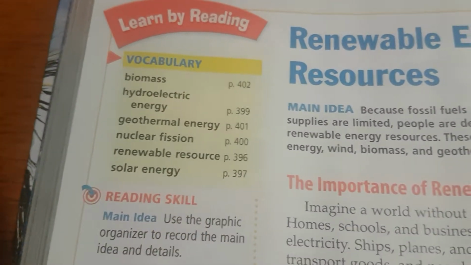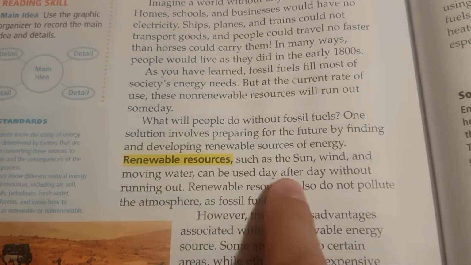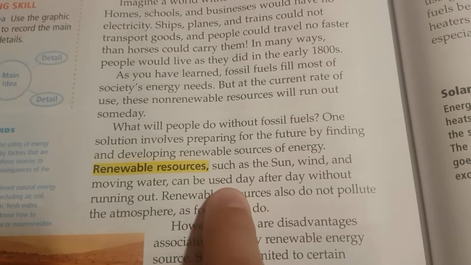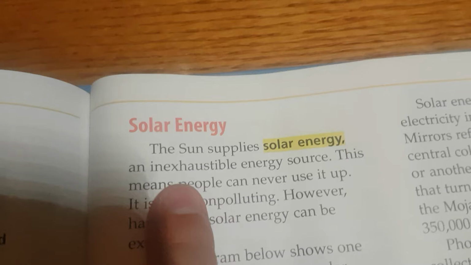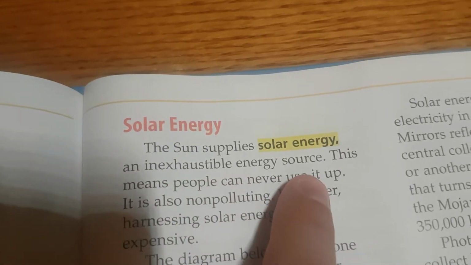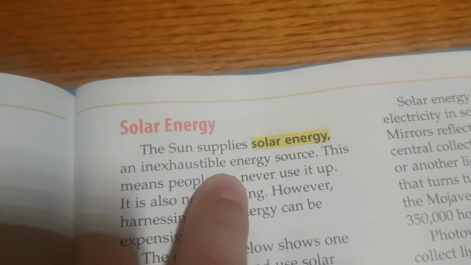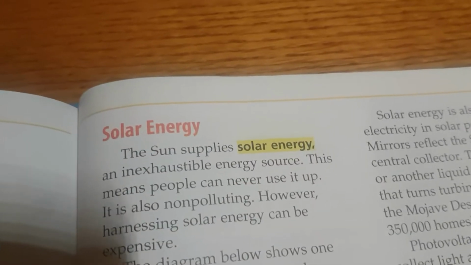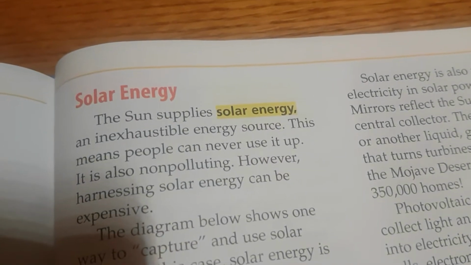Okay, renewable resource is on 396. Renewable resources such as the sun, wind, and moving water can be used day after day without running out. So renewable resources used without running out. Okay, solar energy, 397. The sun supplies solar energy, an inexhaustible energy source. Solar energy, energy from the sun, and you could even use the word inexhaustible. It cannot be exhausted, it cannot run out. The sun's going to last millions, if not billions of years, far longer than any of our lifetimes.